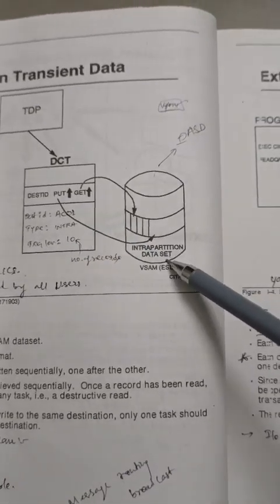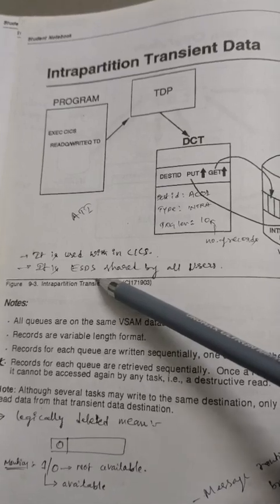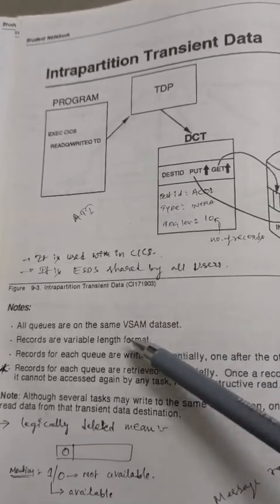You can see this is the intra partition data set, used within CICS. It is an ESDS shared by all users. All queues are on the same VSAM data set.